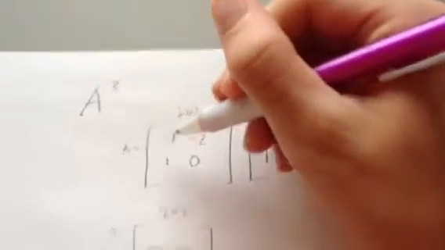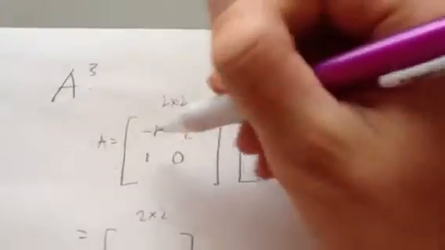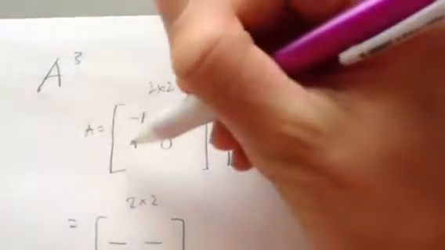So basically, you go horizontal, vertical, horizontal, vertical. Then you do that again, horizontal, vertical, horizontal, vertical. So that's all you do. So let's do the first one.